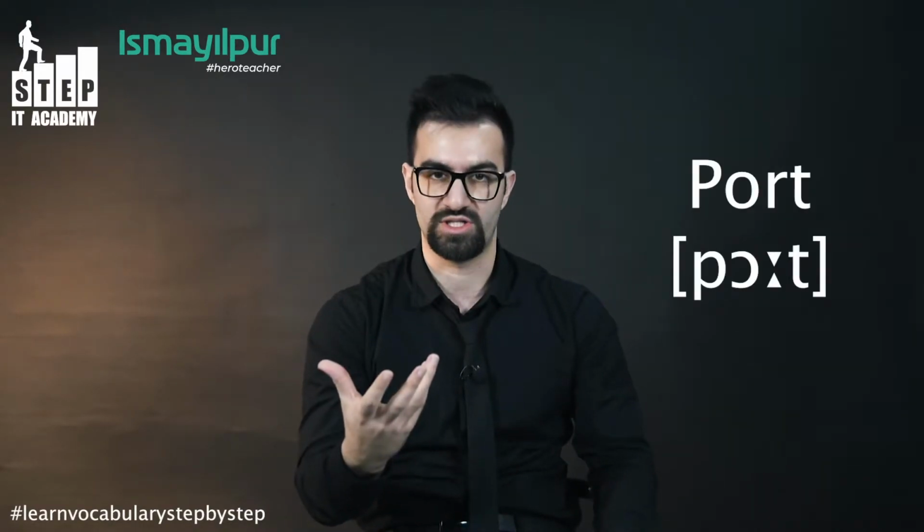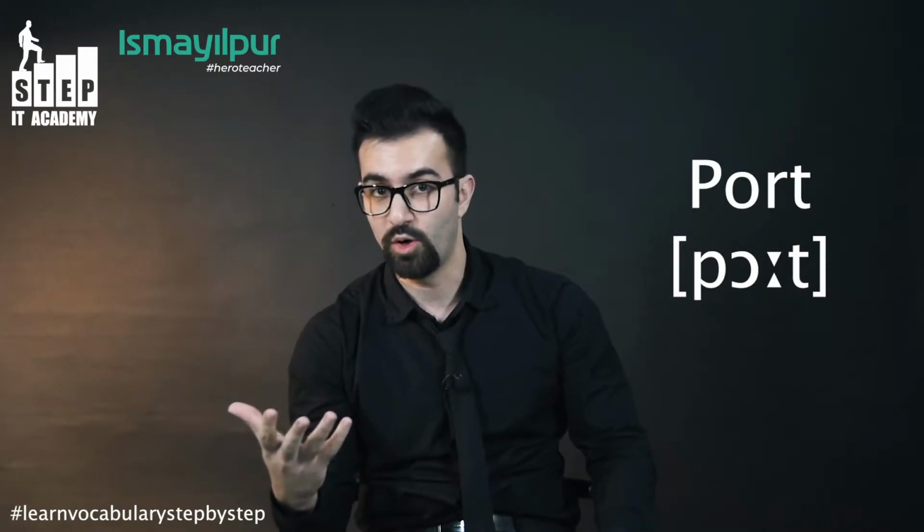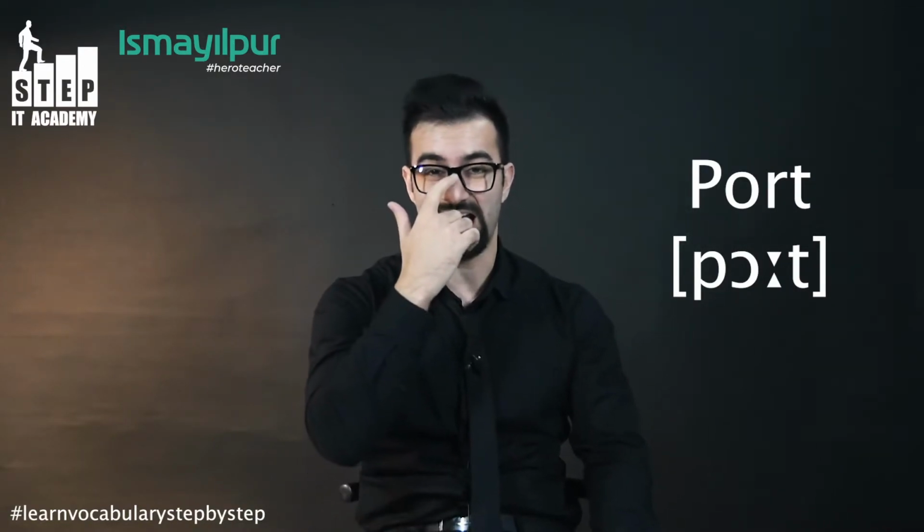Today we've got a nice word. It is a port. Not a seaport, not an airport. In IT, information technologies, a port means entry or entrance to a device.